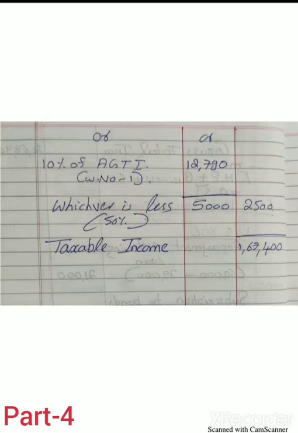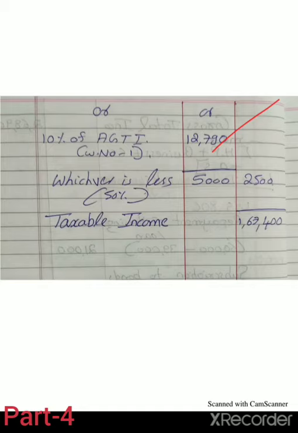So 12,790 is the answer. After comparing these two values, 5,000 is the lesser value. So only 50% is eligible, because donations to approved school come with the limit of 10% of adjusted gross total income at 50% only. That is 5,000 into 50%, which is 2,500.